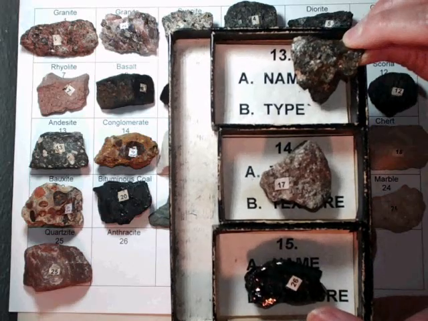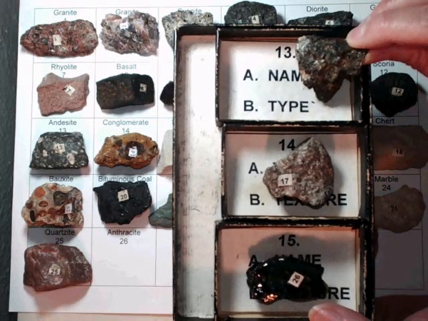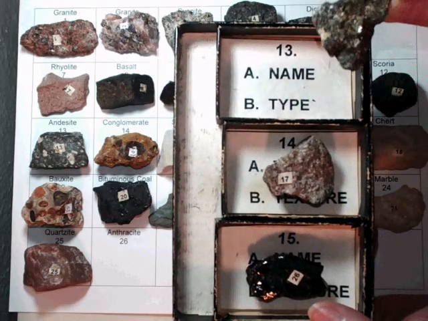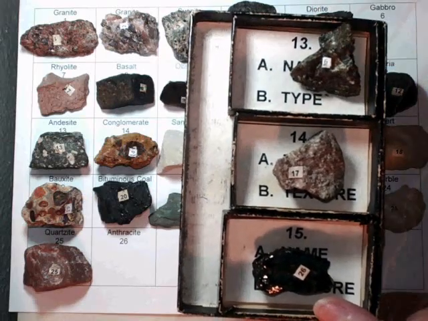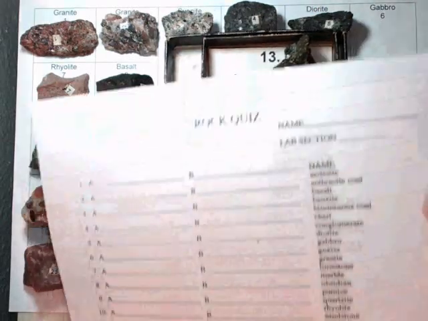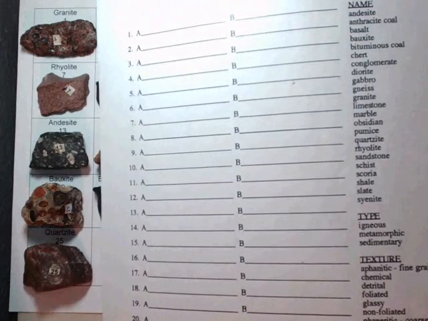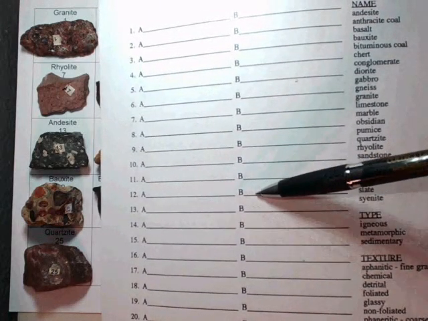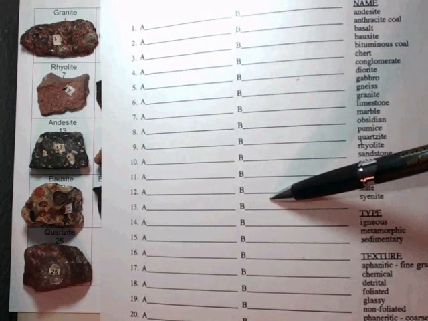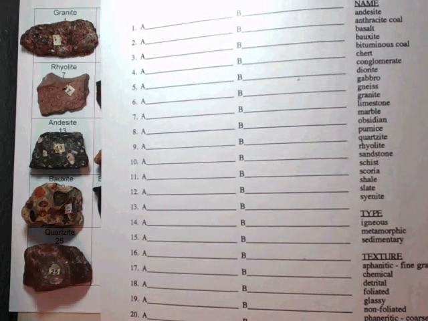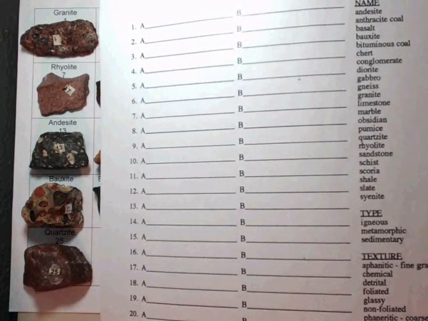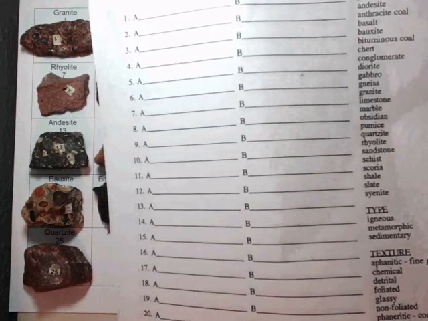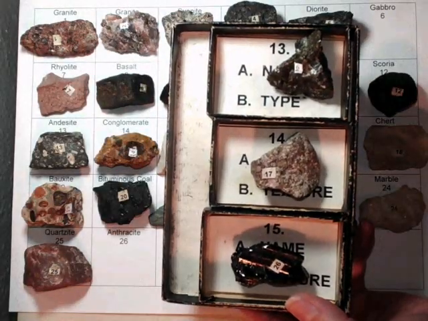It is an igneous rock, if you recall. So we would put in slot A for number 13 gabbro on that line, and the question for B was the type, so you'd put igneous for that.